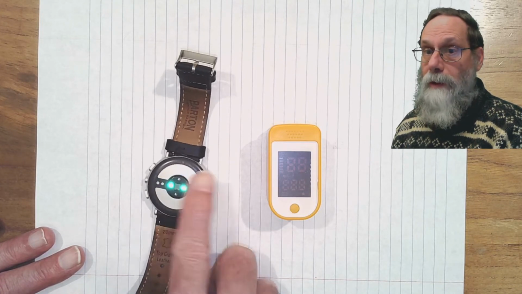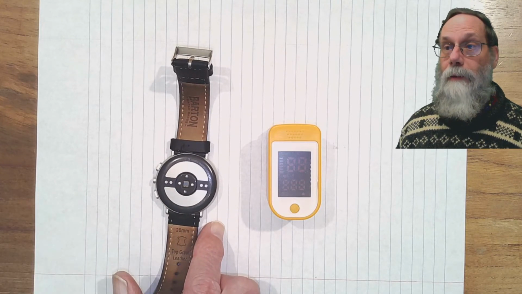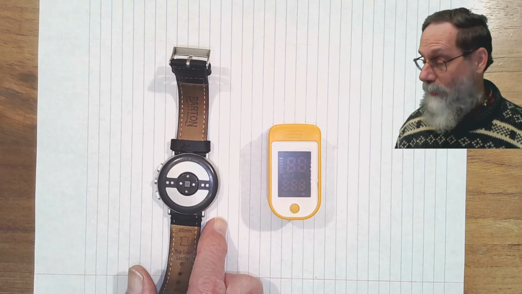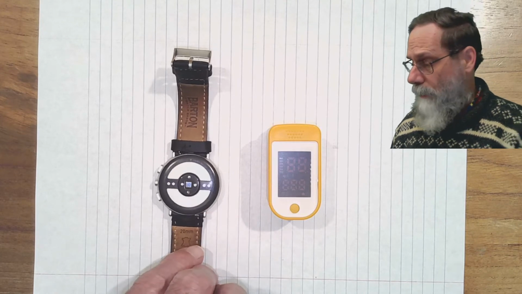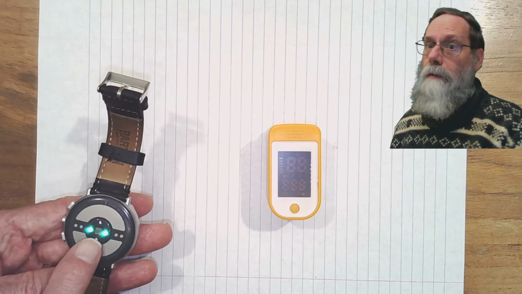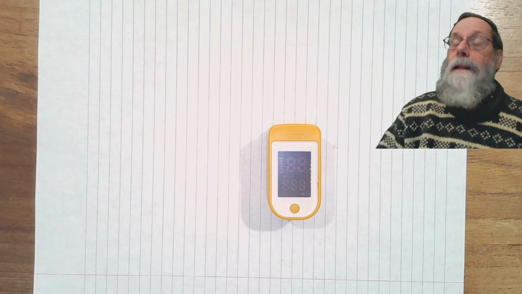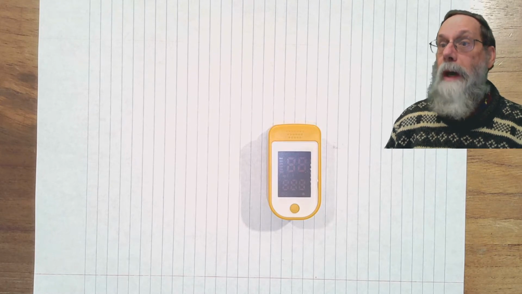And that pulse monitor has green LEDs that are flashing on and off there, which you may not be able to see in the video because they may be synced with the video too much. All right, how do these two things work? And how do we choose things like what color LED do we use? All right, let's take a look at the different ways that we could monitor blood.